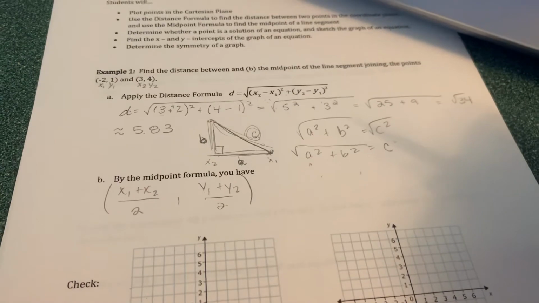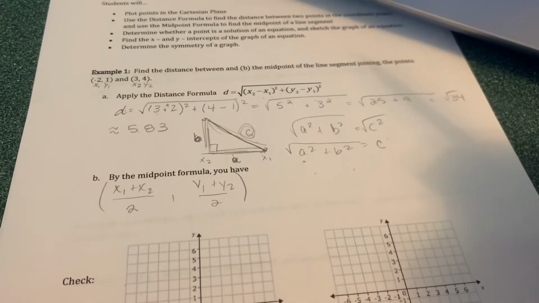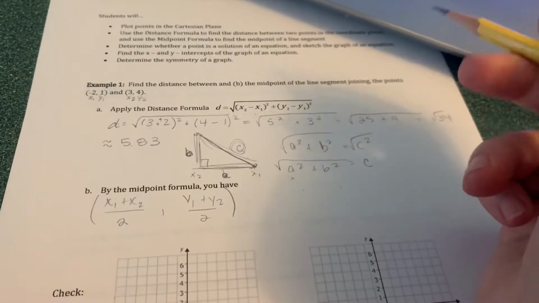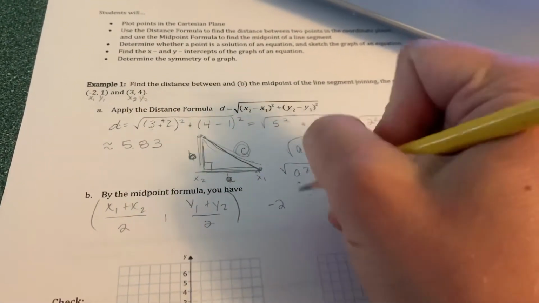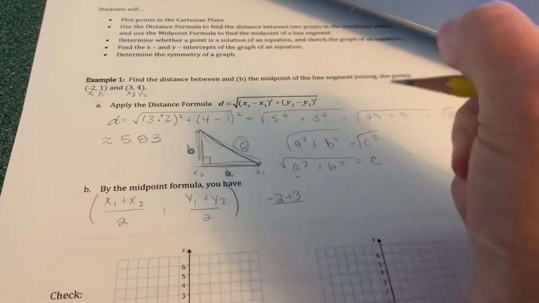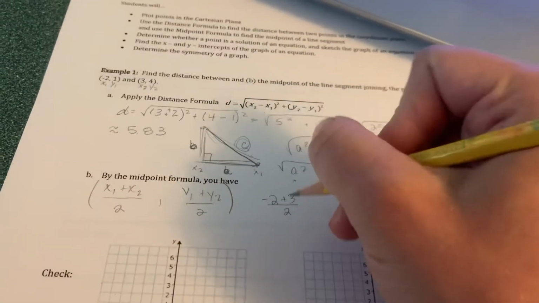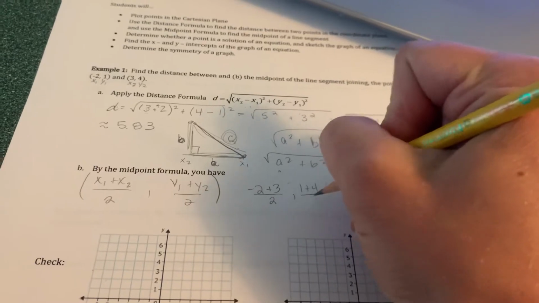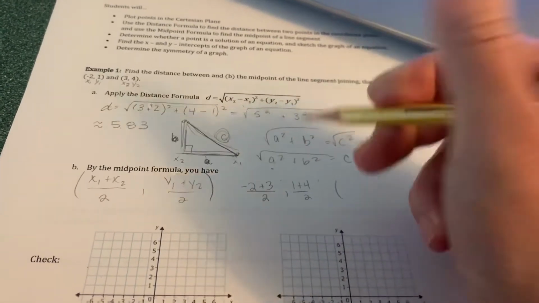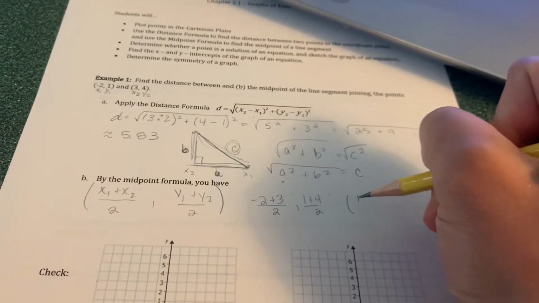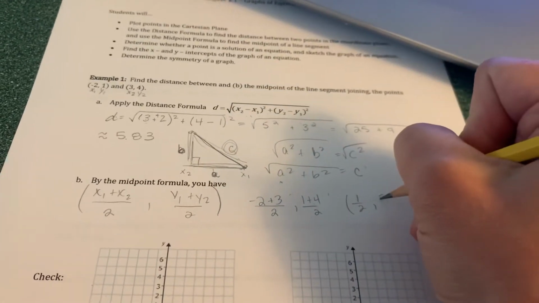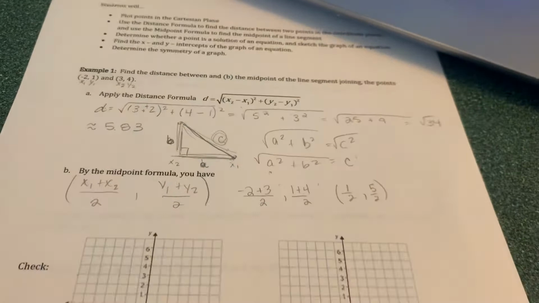Okay. And we're making this a coordinate because we're finding a midpoint. So your x1 value is -2, your x2 value is 3. And then just do the same thing with y. So you're going to get -2 plus 3, which is 1 over 2. And 1 plus 4 is 5 over 2. You can leave it like that, or you can make it 2.5.